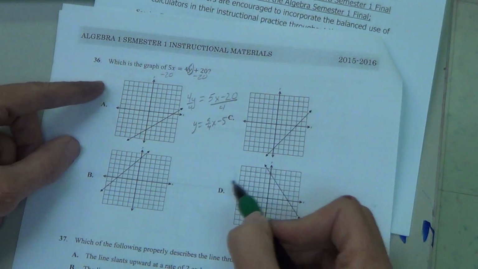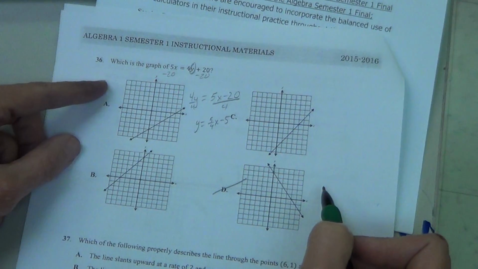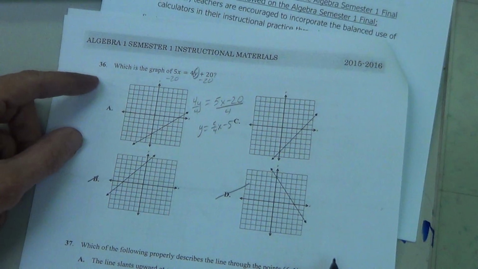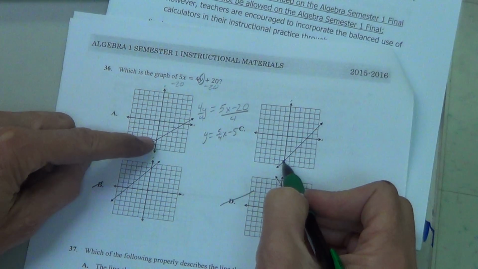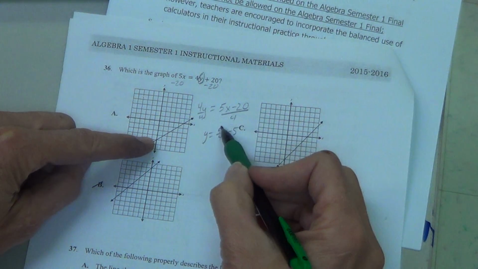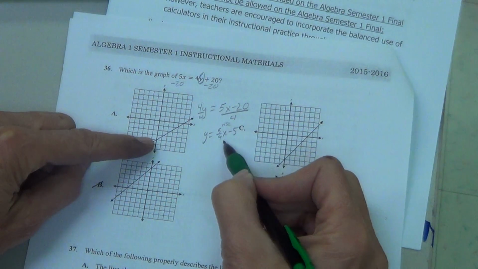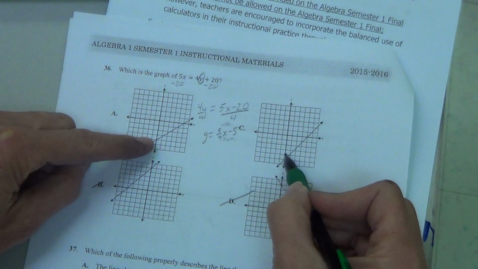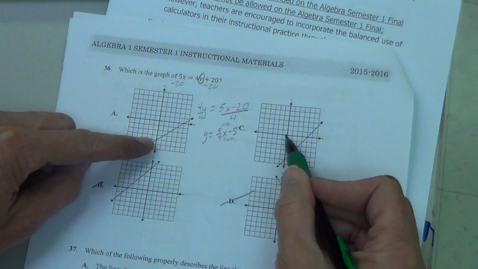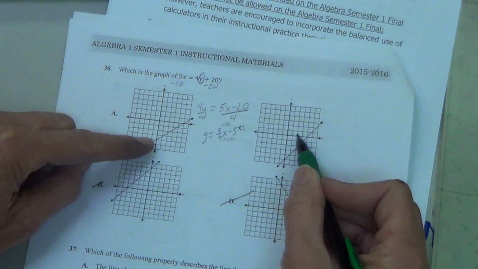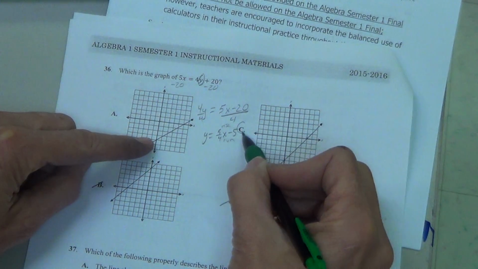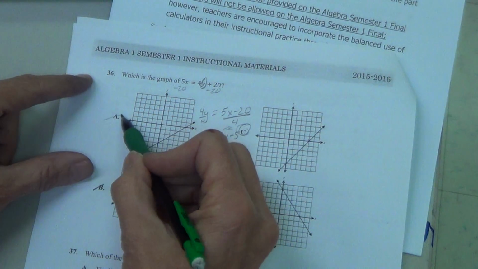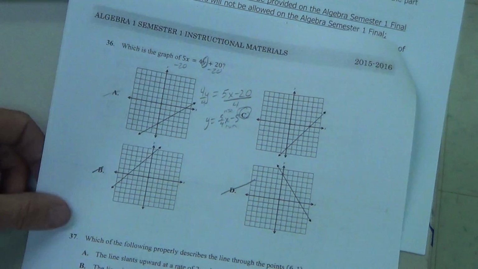This one has a y-intercept of positive 5. It's out. This one has a y-intercept of positive 5. It's out. These two have y-intercepts of negative 5, so it's a matter of counting the slope. The slope is that it's going to rise 5, run 4 to the right because it's positive. So we rise 5, 1, 2, 3, 4, 5, run 4, 1, 2, 3, 4. This is our line. This one, it rises 4 and runs 5, so it's got a backward slope on it.